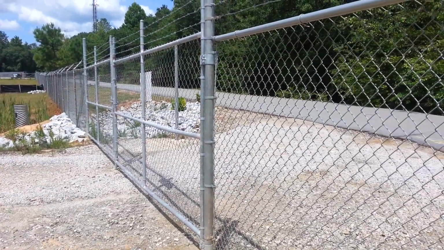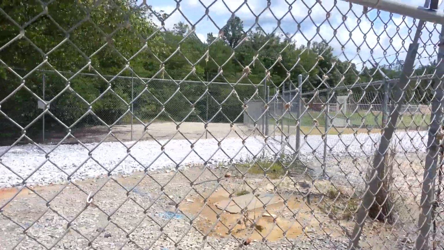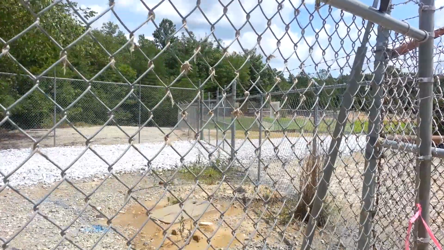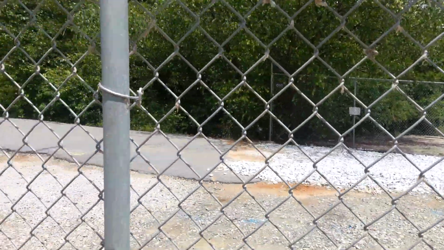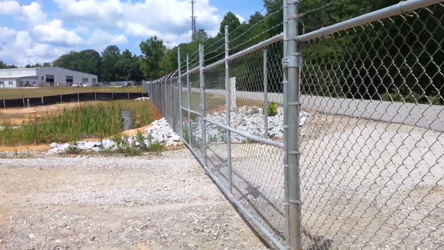Alright, I'm here at Fibertech. This is the main road coming in. I'm actually on the inside of the gate. So if you look through over there, there's the main entrance gate to Fibertech. Pan back over here, you're going to see the back gate to AJ North.